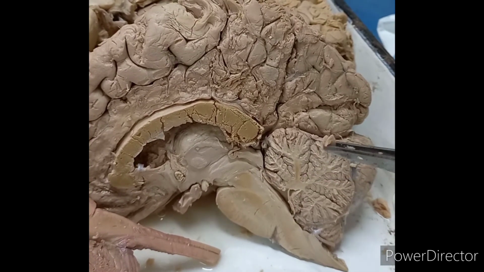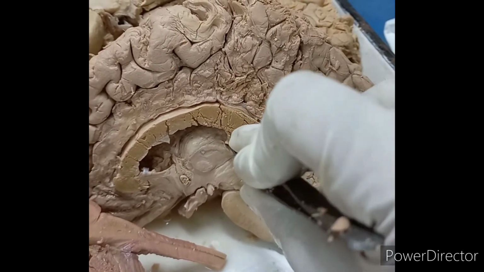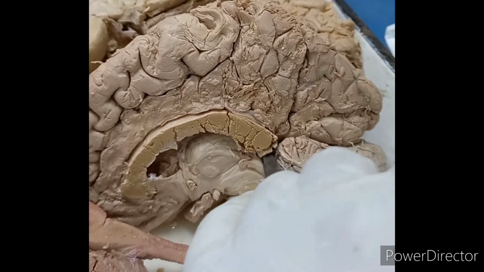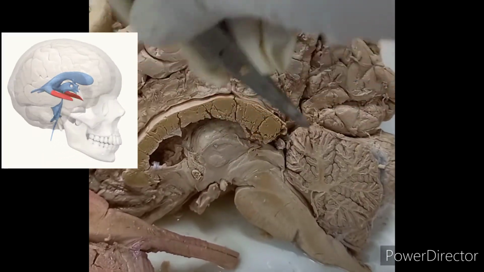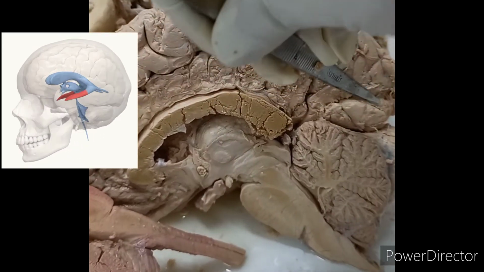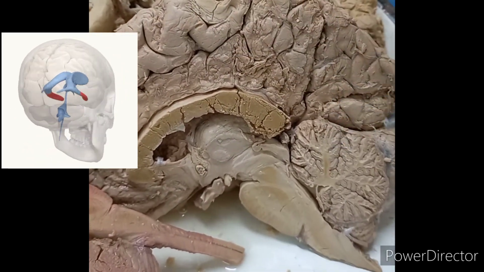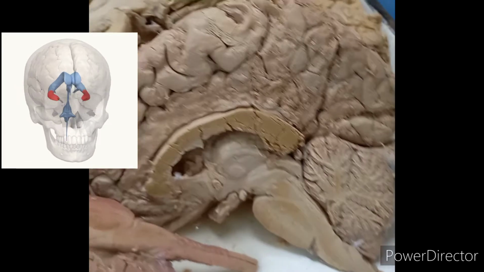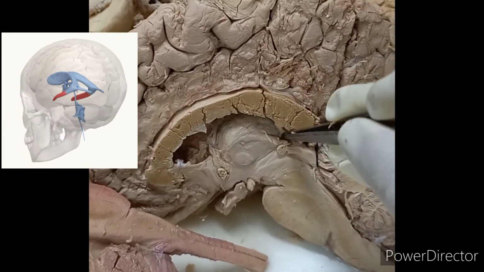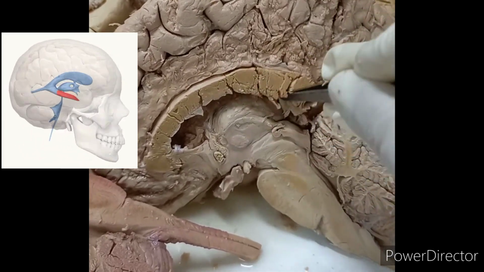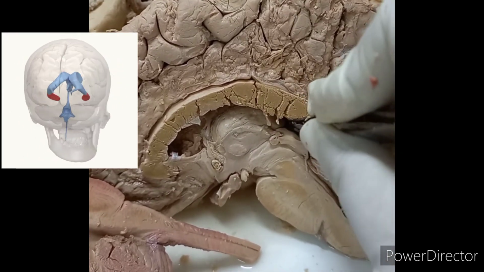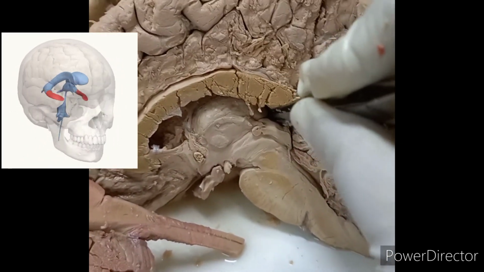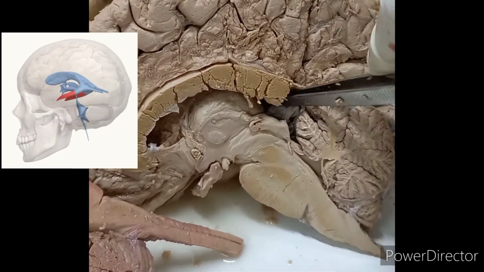Now, let us discuss the inferior horn. The inferior horn goes backward and laterally. At first it goes backward and laterally in this direction, and then around the pulvinar end of the thalamus. You can see here, this is the thalamus, and the pulvinar end means this posterior end of the thalamus. Around the pulvinar end of the thalamus, it goes downward and forward within the temporal lobe.